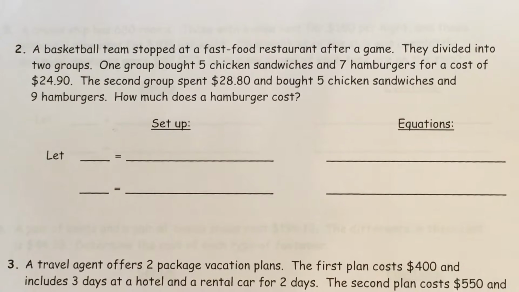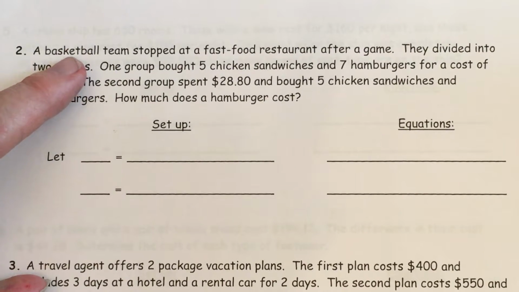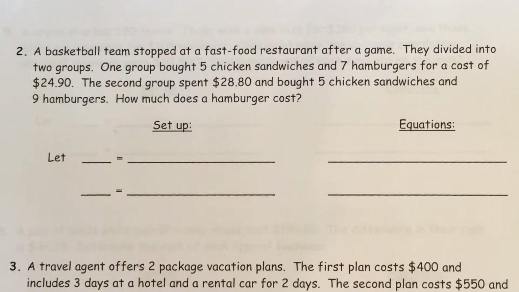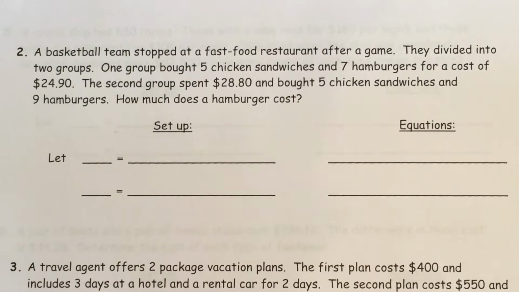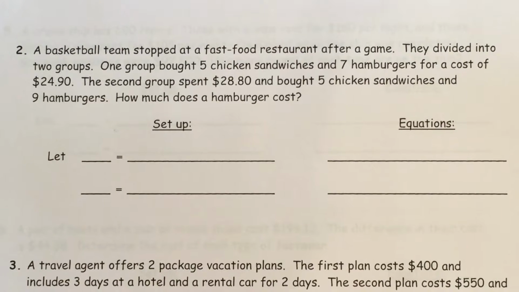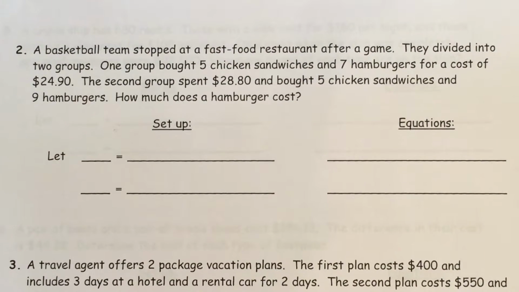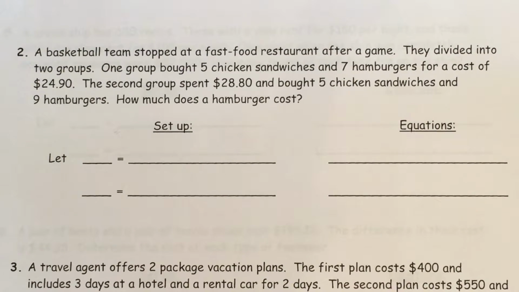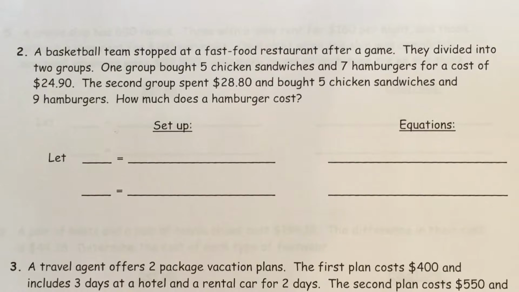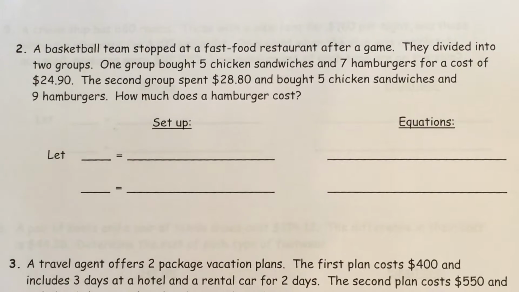In exercise 2, we have a basketball team stopped at a fast food restaurant after a game. They divided into 2 groups. One group bought 5 chicken sandwiches and 7 hamburgers for $24.90. The second group spent $28.80 and bought 5 chicken sandwiches and 9 hamburgers. So what is being compared?